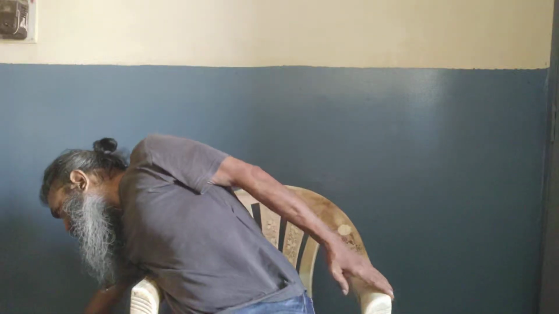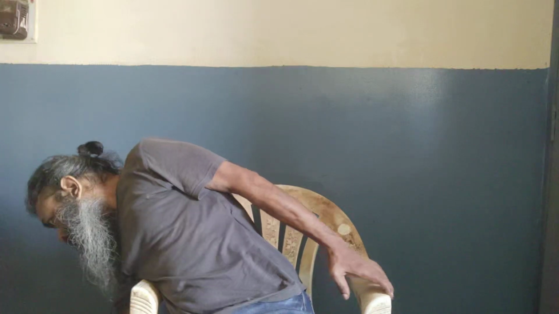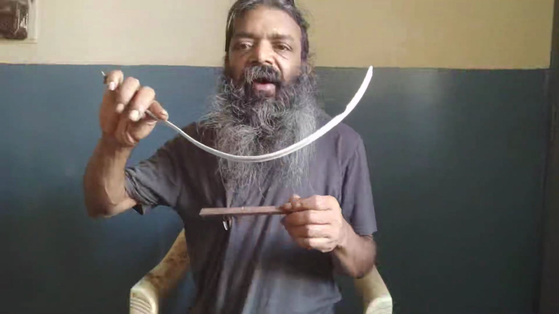f(x) dx means the area underneath the whole curve, between the curve and the x-axis. If this is the x-axis and this is the curve, the area underneath this curve is f(x) dx. What is the summation here? Summation I equal to 1 to n.